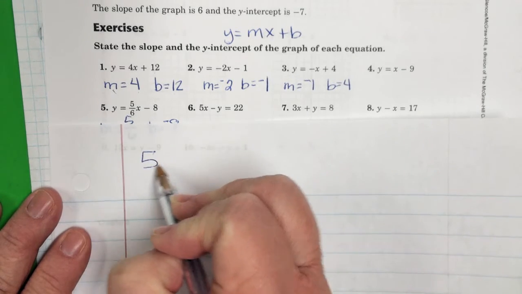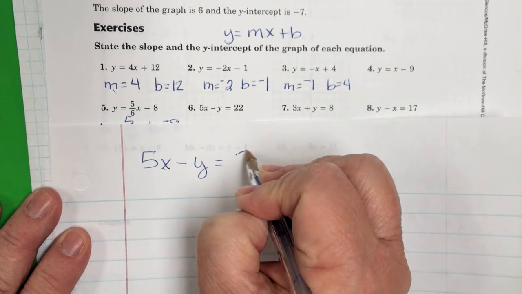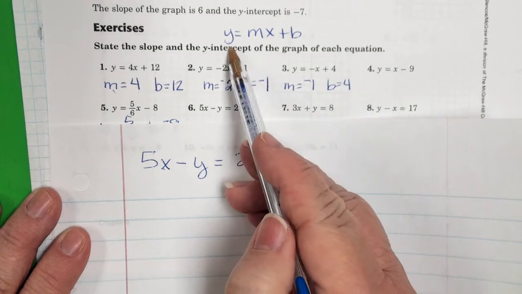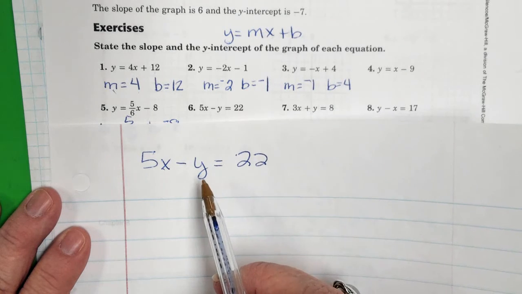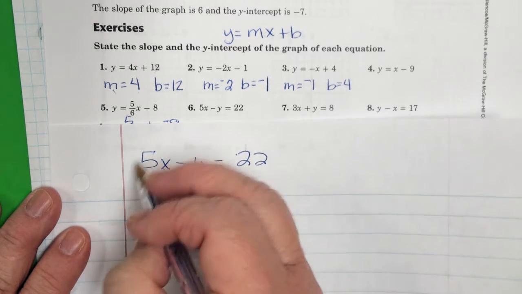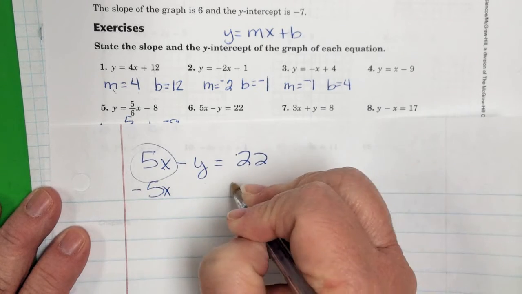Okay. Now for the next problem, when we ask ourselves that question, is this equation already in slope-intercept form? 5x minus y equals 22. Well, y is not by itself, so I have to rearrange this equation to get y by itself. First, I'm going to move the 5x by subtracting 5x from both sides.